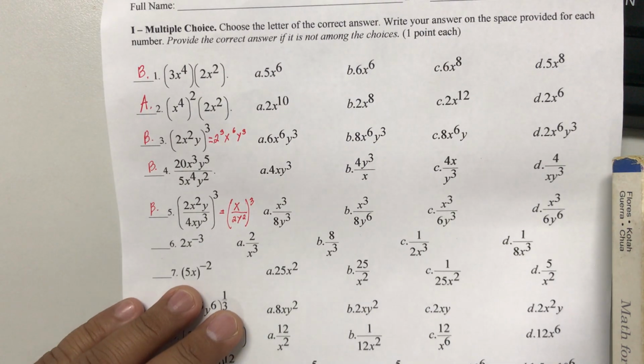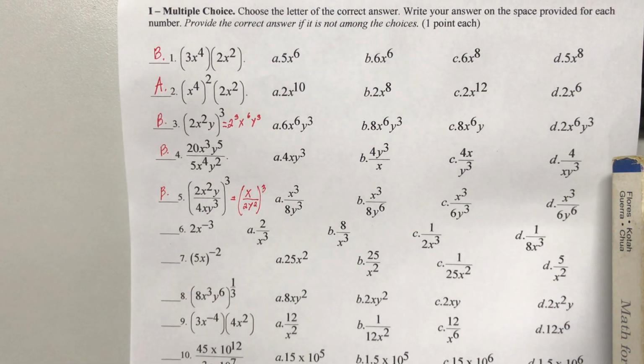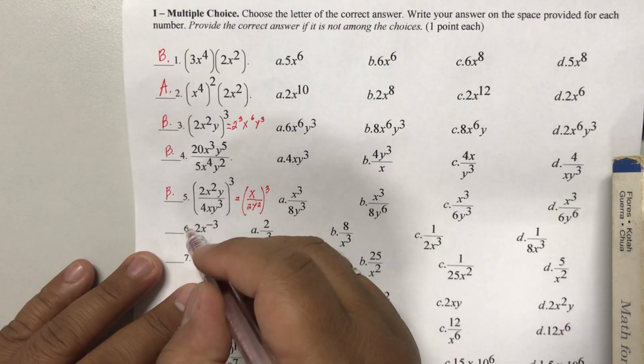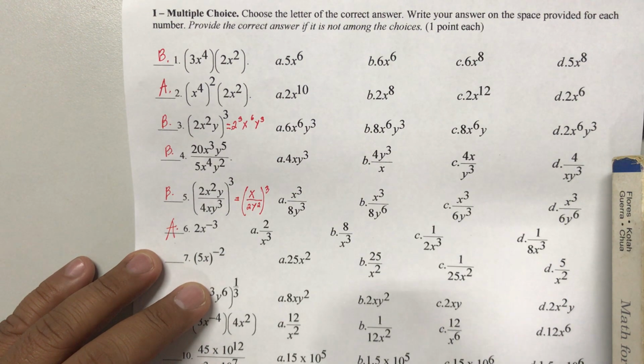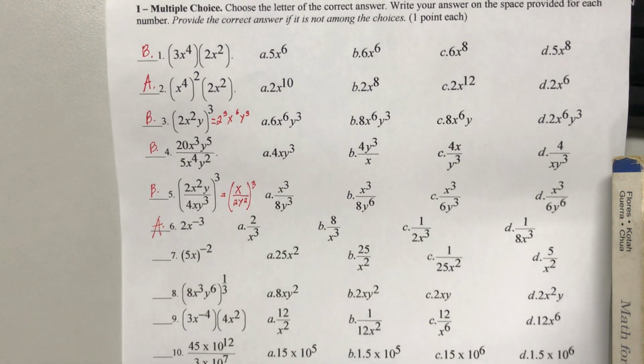For instance, if you have x to the power of negative 3, that would be 1 over x cubed. That 1 over x cubed, when multiplied to 2, would be 2 over x cubed, which is letter A. I hope that is clear.